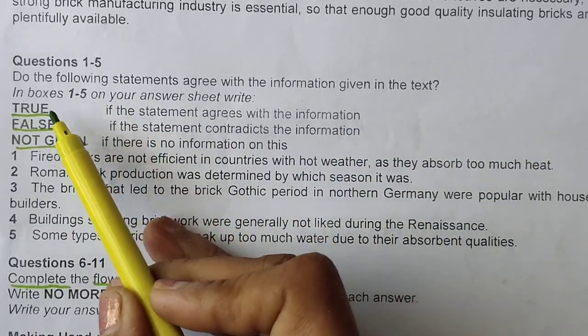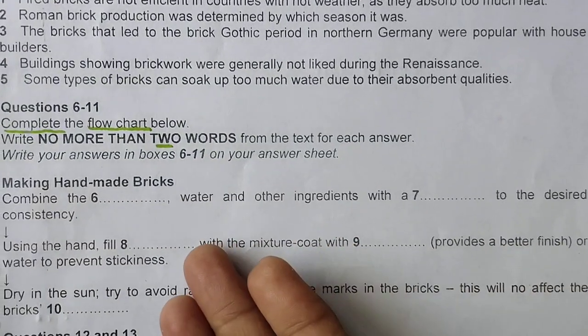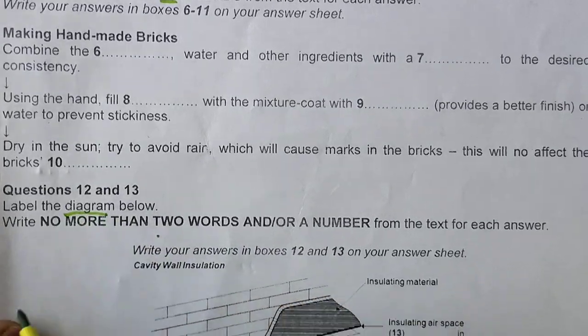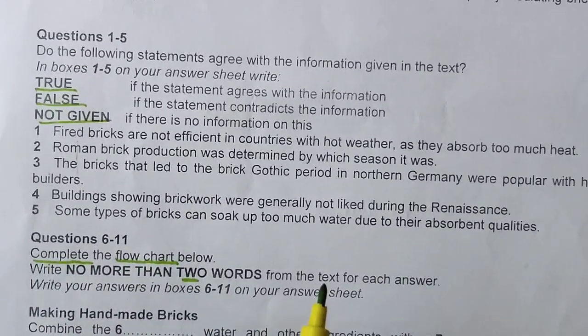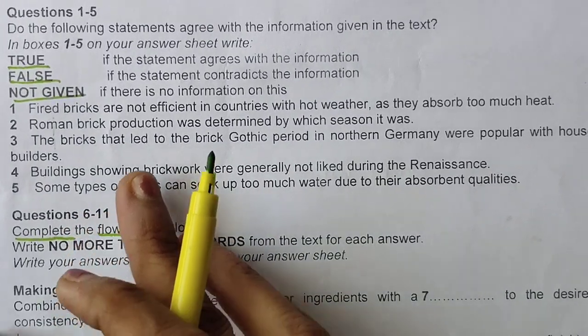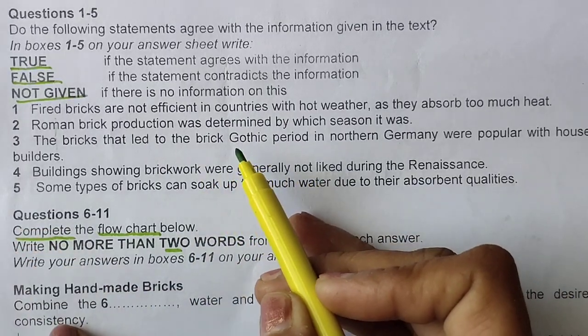Yes, the first type of question we have is true, false, not given, and second we have, as you can see easily, complete the flow chart, and again label the diagram. We have this diagram. Okay. So let's start with the first type of question, that is true false not given. Of course, this is the first type of question. We will start looking from the first paragraph only.